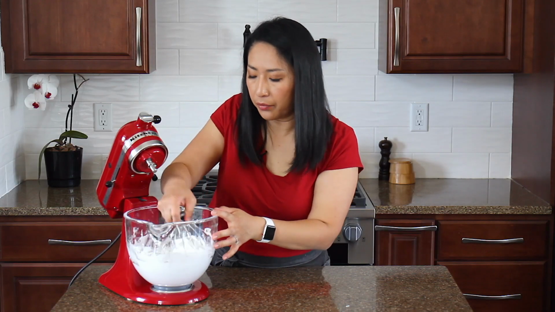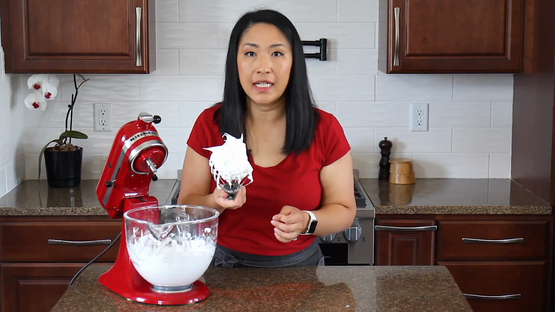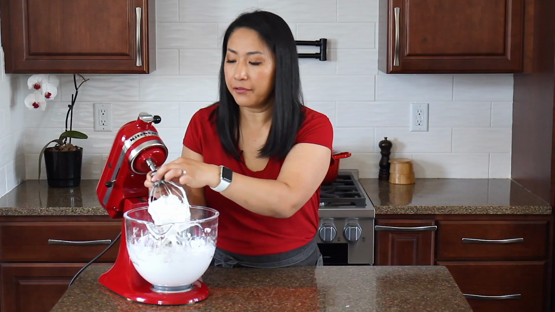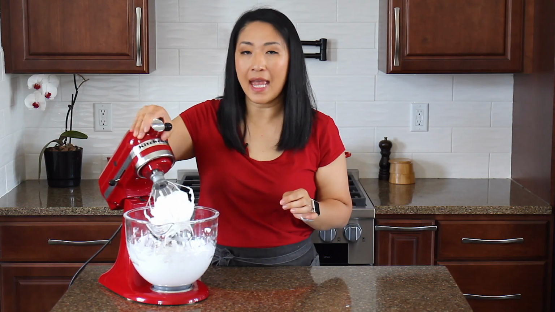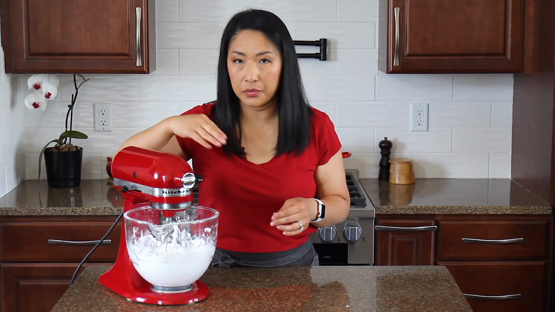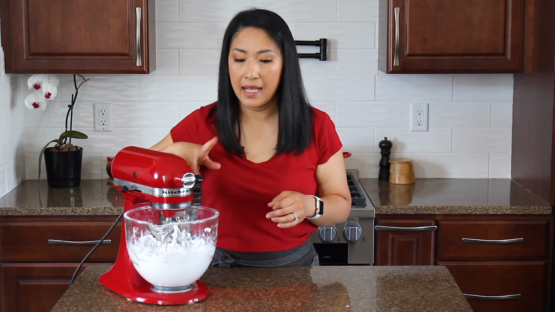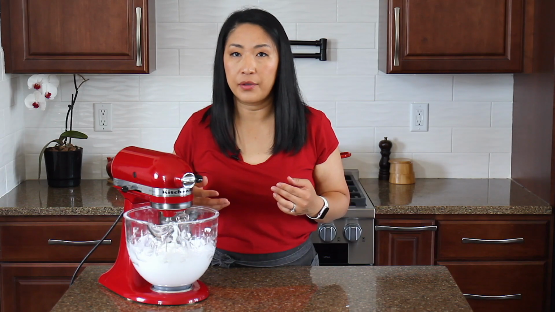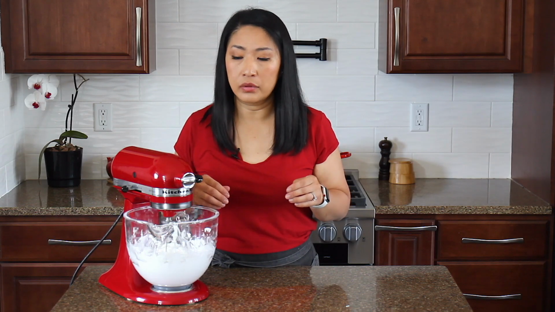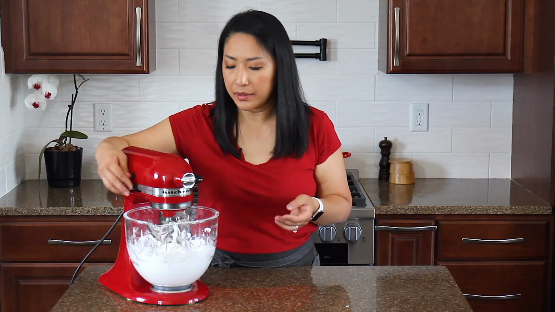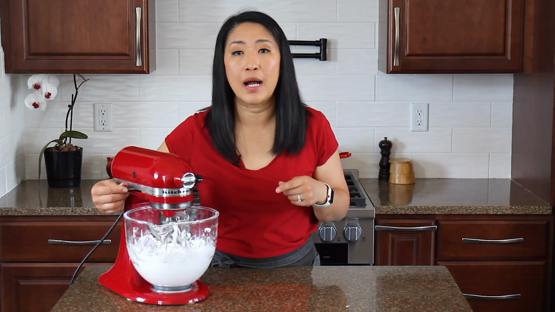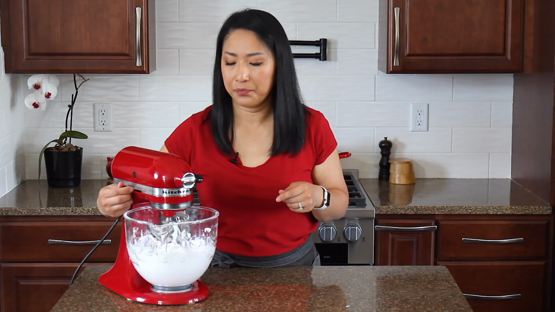Let me just show you what happens when meringue is overwhipped. If you overwhip the egg whites a little bit, you can save it by adding another egg white and just whip it slowly, and then you should be able to salvage the meringue when it's slightly overbeaten. But if it's too much, then there's no salvage. But I'm going to show you how it looks when it's overwhipped, okay?